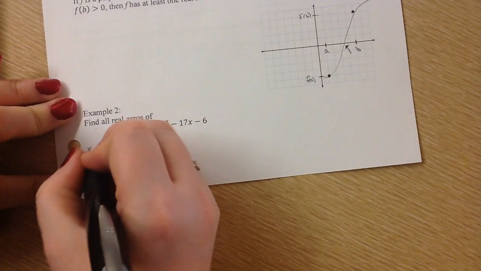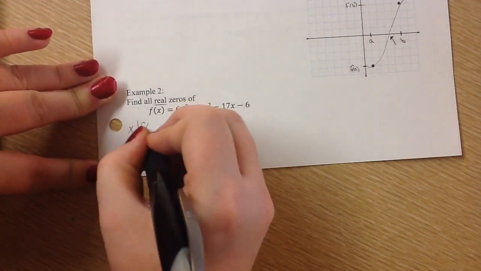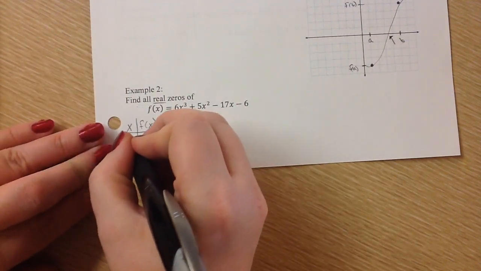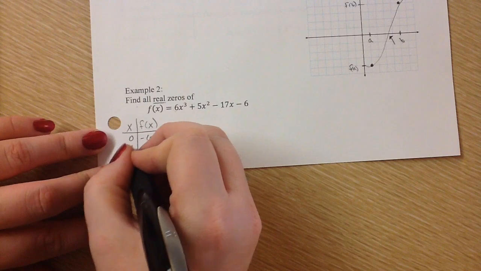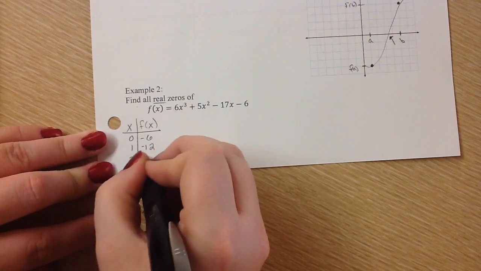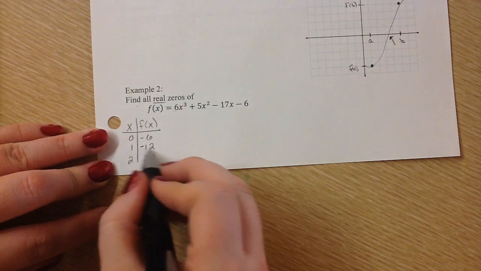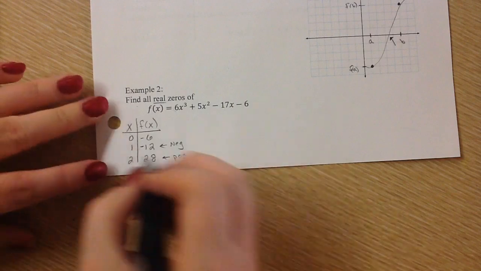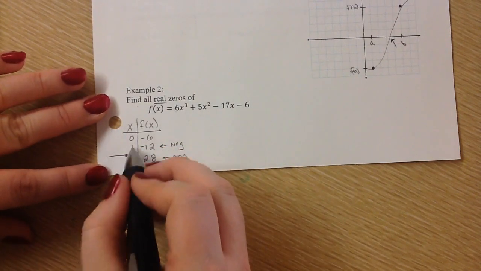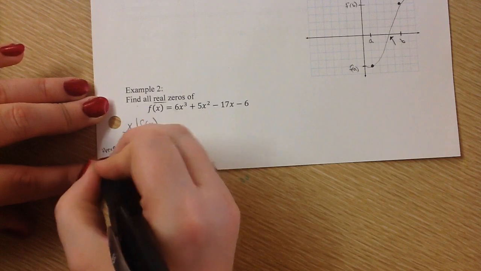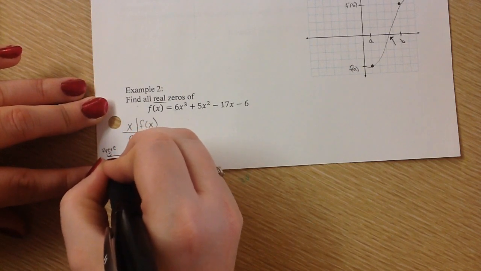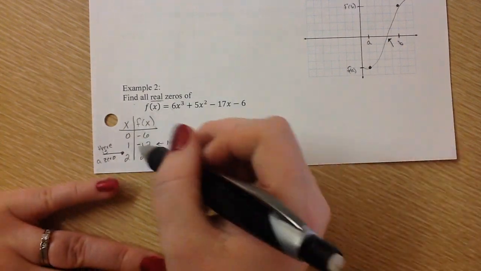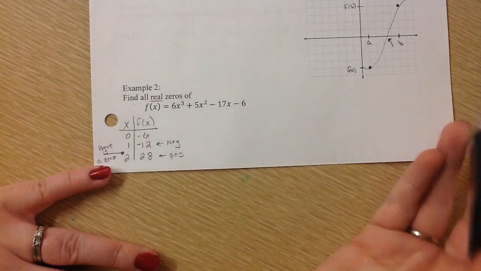So if I was to create a table here, my f of x table, and this is always a good idea, even if you're using your calculator to help you find these points, to still write them down. 0 is negative 6, 1 is negative 12, 2 is 28. So since we went from negative to positive, that tells me that somewhere in between 1 and 2 there is a 0. We don't really know where. Okay, so we could start trying random numbers in between 1 and 2.